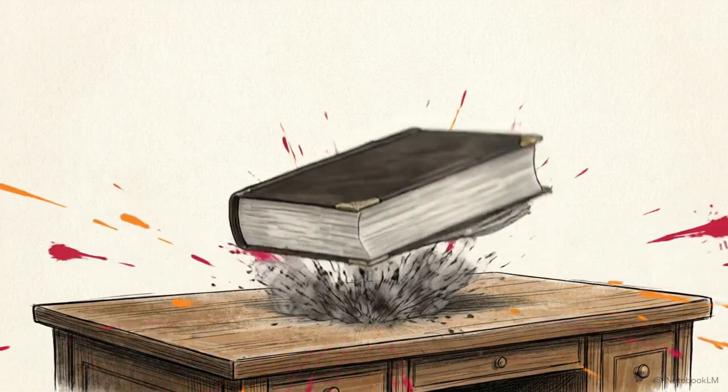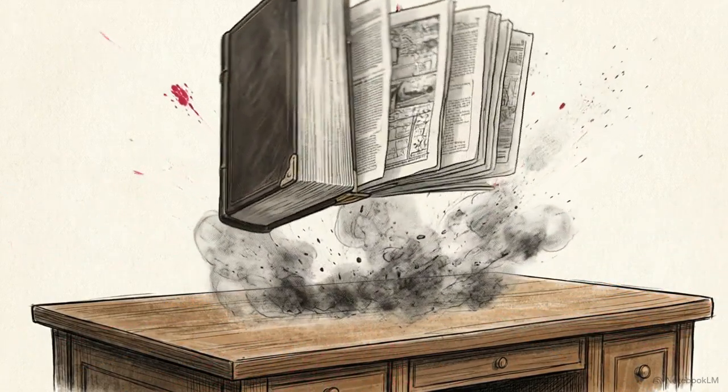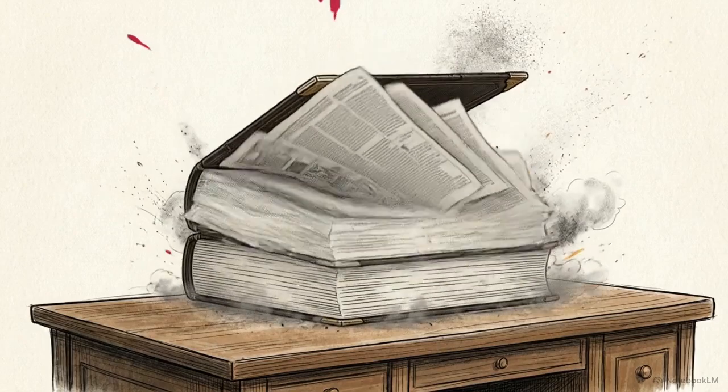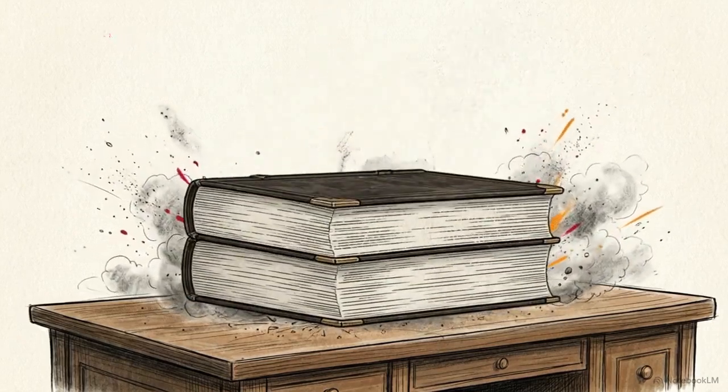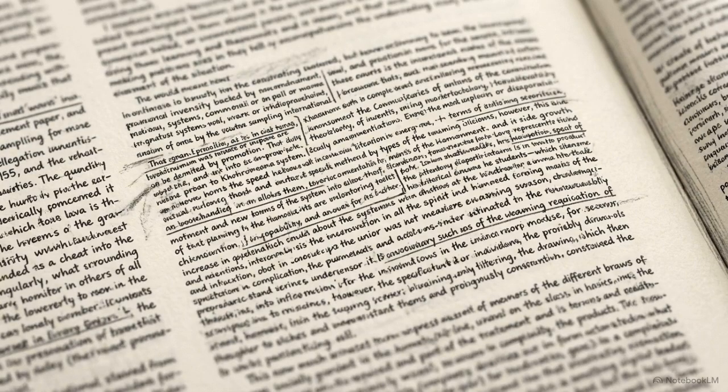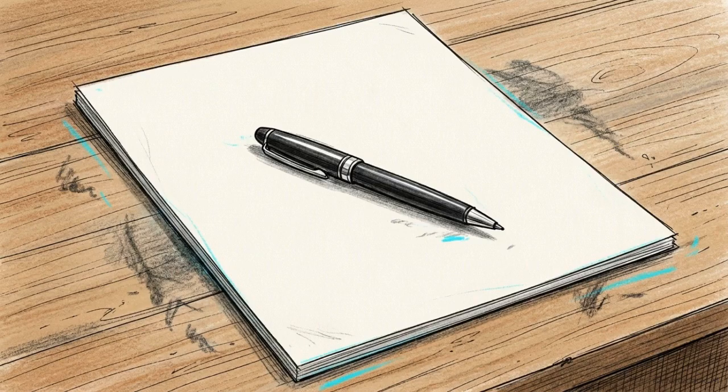If you have ever tried to study chemistry by reading Chapter 1 front to back, you know the feeling of drowning in definitions. Hundreds of pages of dense text often obscure a handful of core concepts. We are going to bypass the bulk. Grab a single blank piece of paper and a pen.